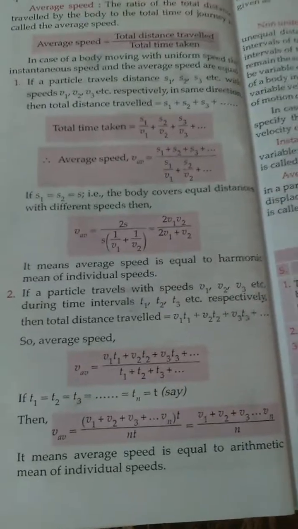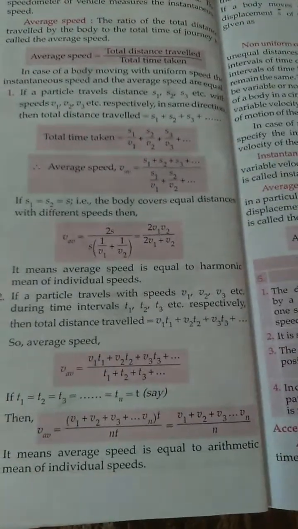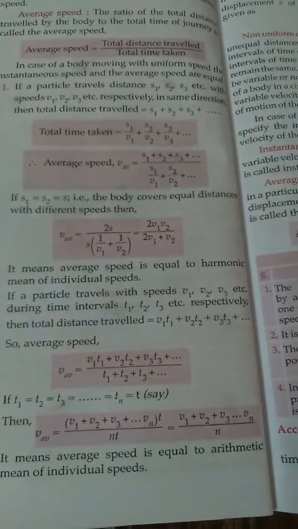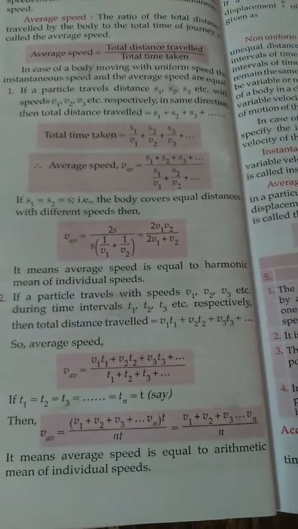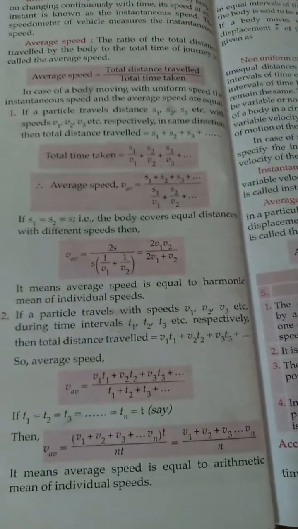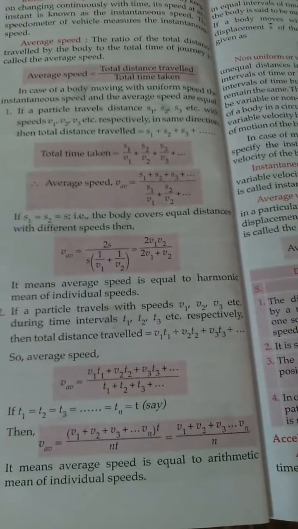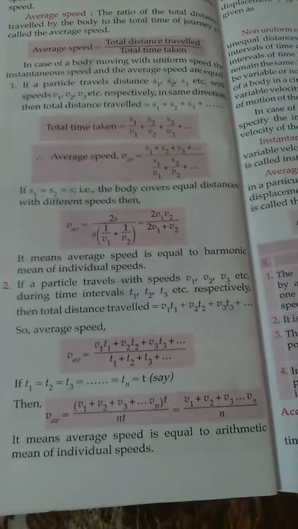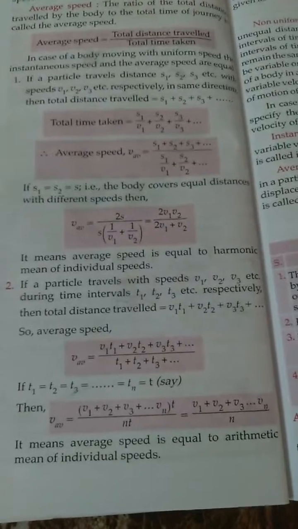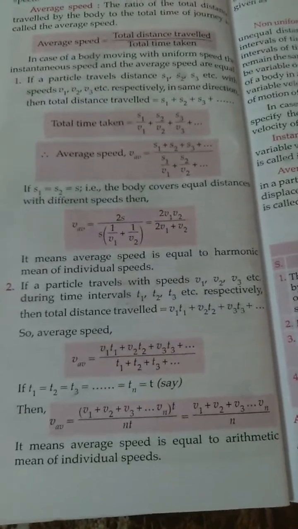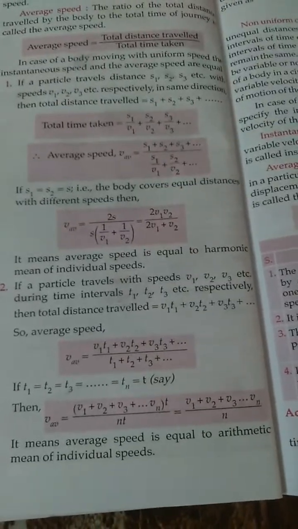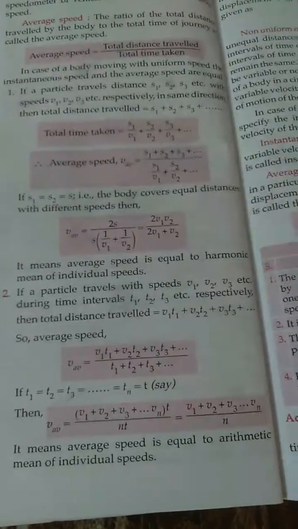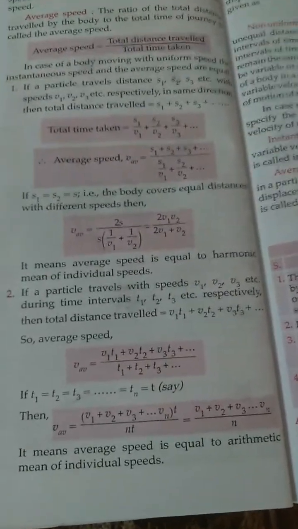If a particle travels with speeds v1, v2, v3, etc. during time intervals t1, t2, t3 respectively, then the total distance equals v1 t1 plus v2 t2 plus v3 t3. So average speed equals v1 t1 plus v2 t2 plus v3 t3 and so on, divided by t1 plus t2 plus t3.